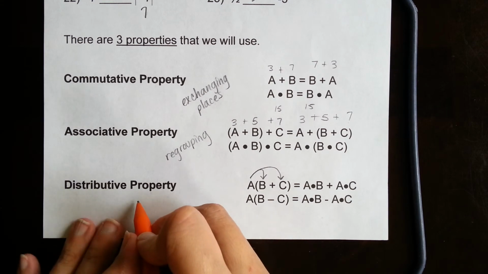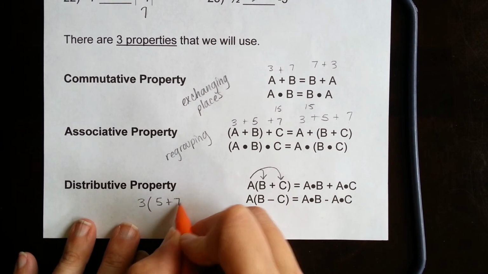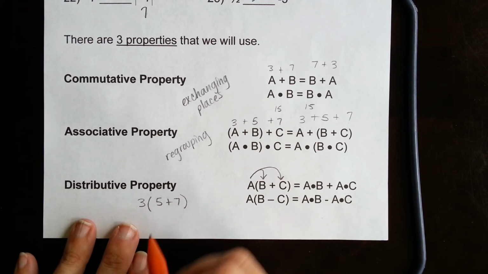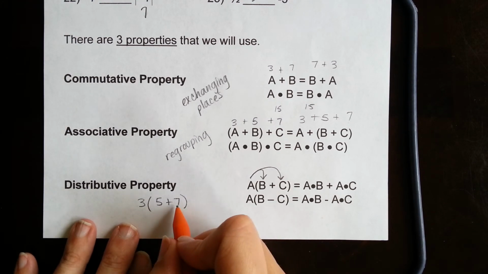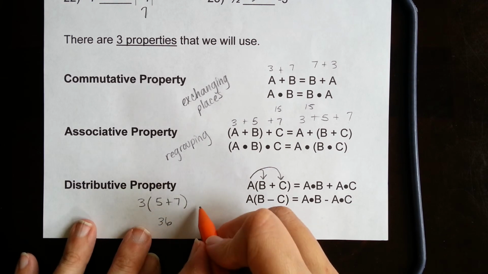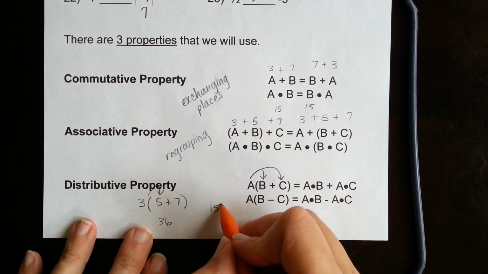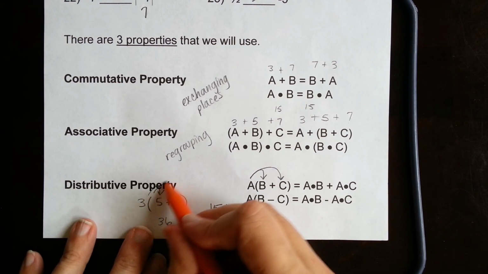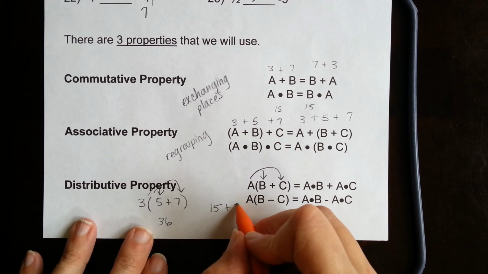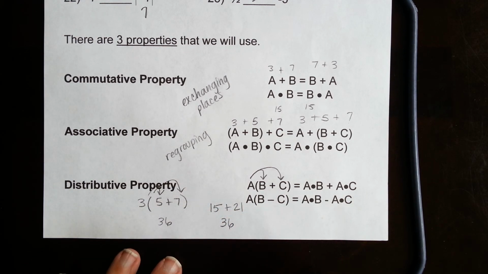So let's give you an example of that. Once again, I like 3, 5, and 7, so we'll just use those. So this is saying if I had 5 plus 7, that would be 12 times 3, which would give me 36. If I multiplied 3 times 5, that would give me 15, plus 3 times 7, which would give me 21. If I added those together, I would get 36.